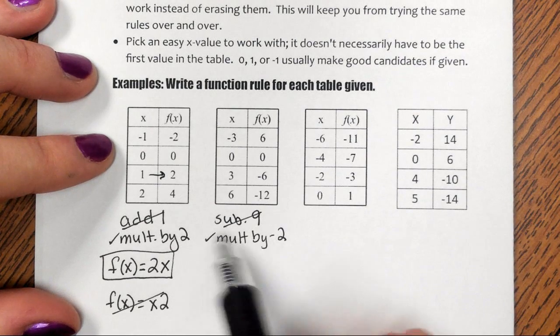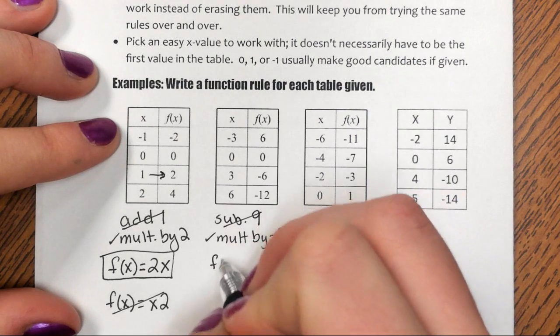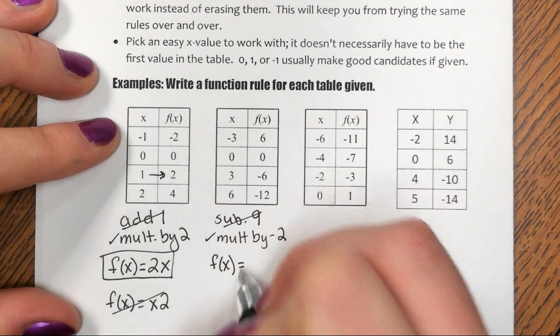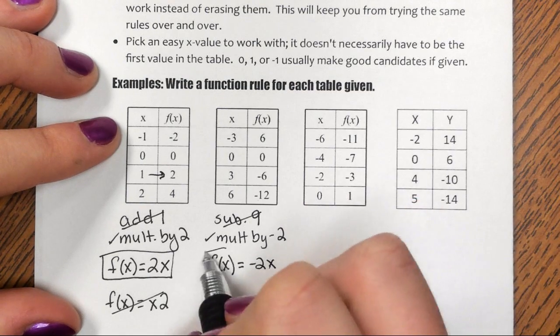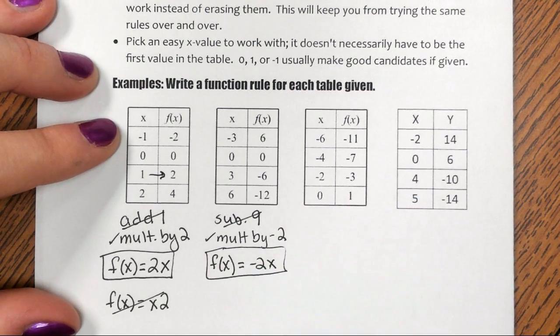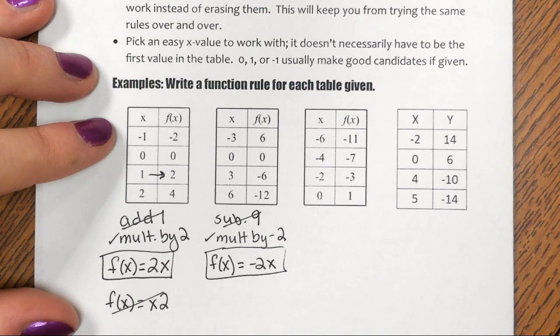I'm going to change that into my function rule. F of x is equal to negative 2 times x, negative 2x. And again, the coefficient goes out in front, and the variable goes second.